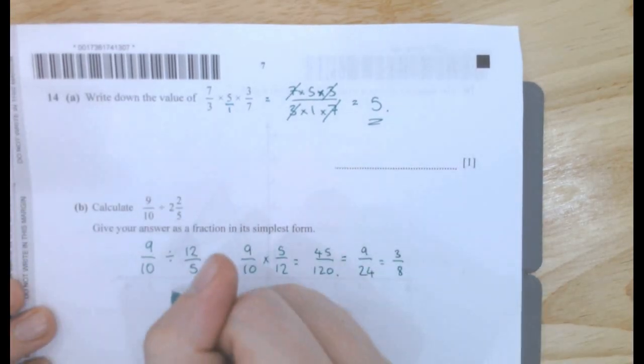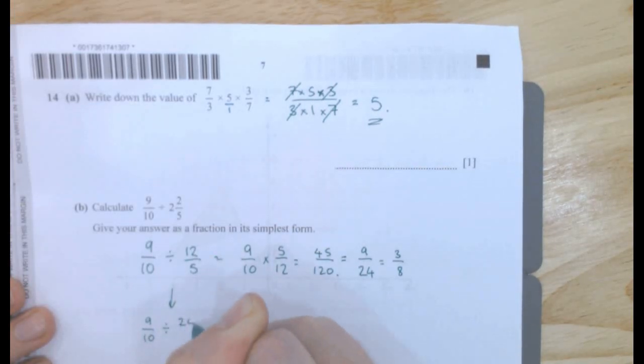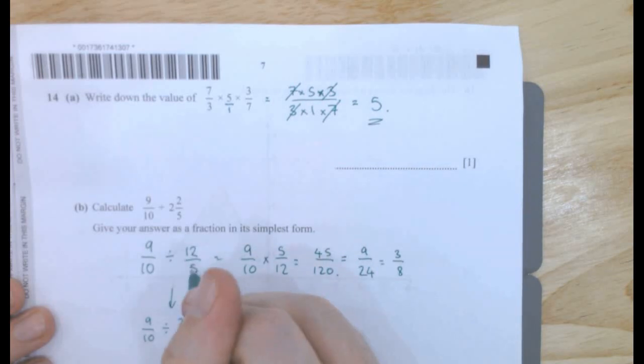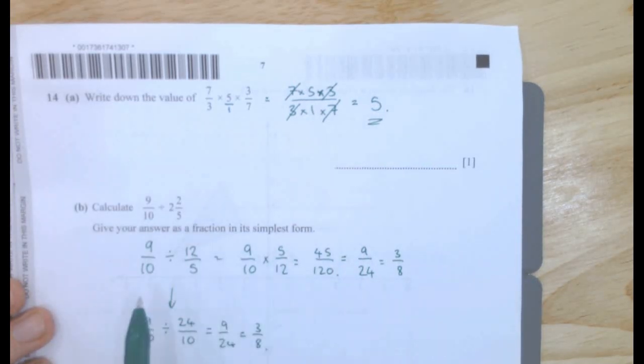And there is an alternate method for this that not often you see. So you get 9/10 divided by 24/10. You create common denominators. You get 9 over 24, and it just skips a couple of steps. But it's really difficult sometimes to spot and use. So I suggest sticking with keep switch flip.